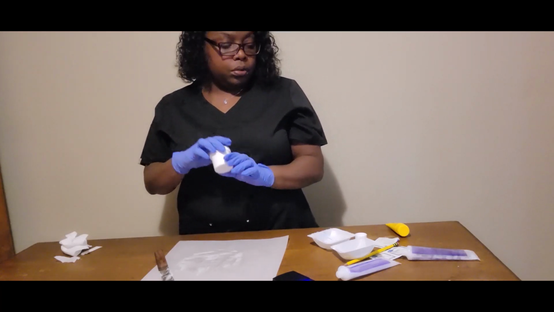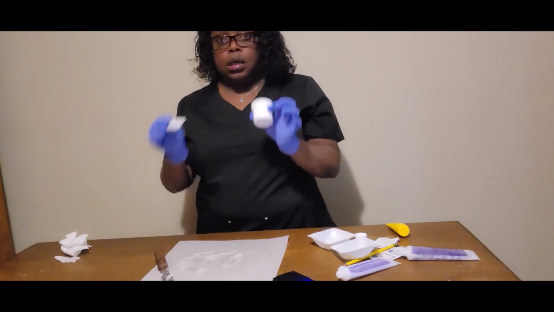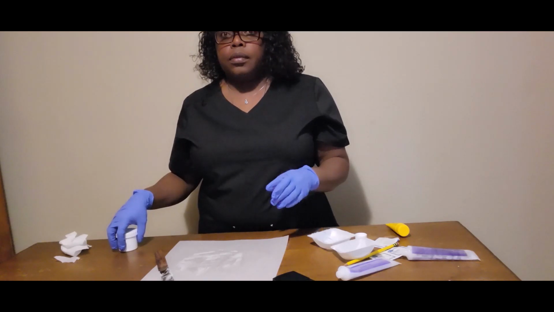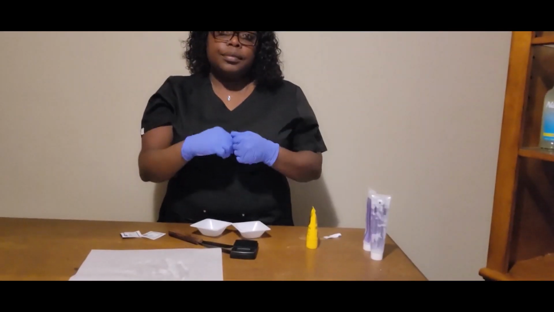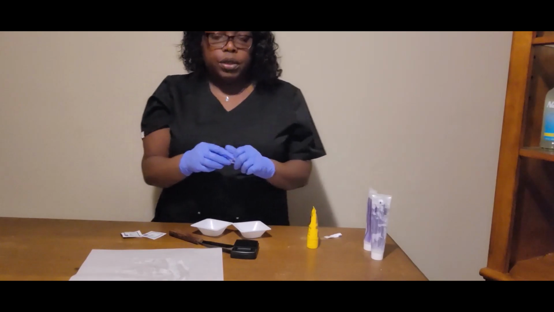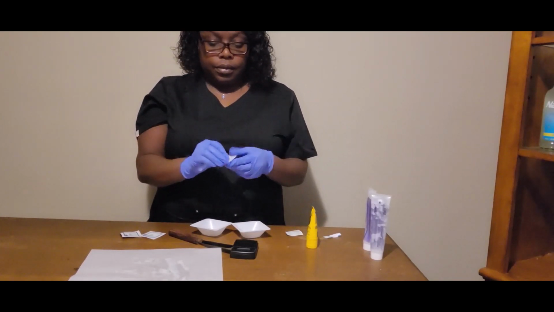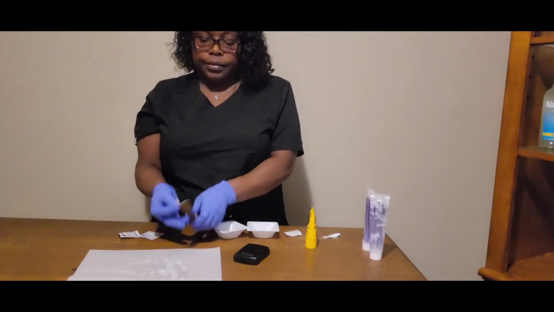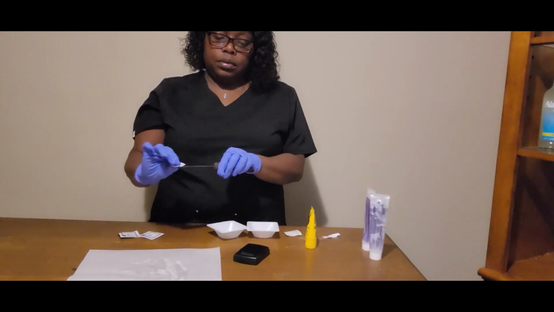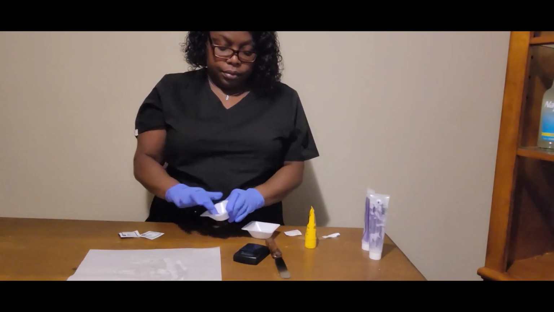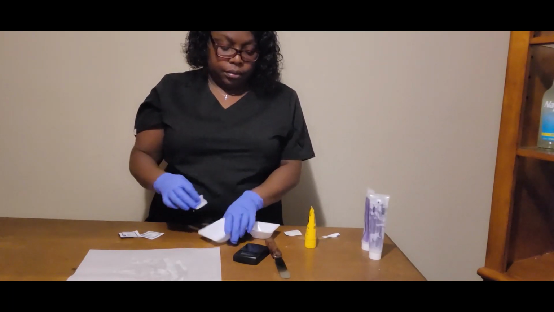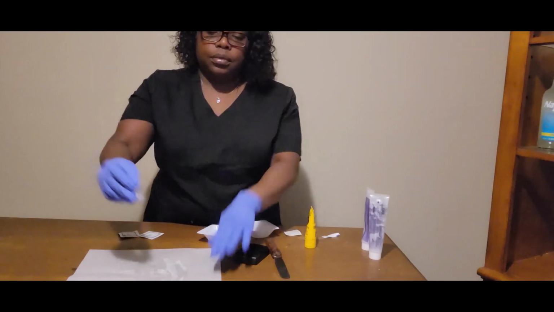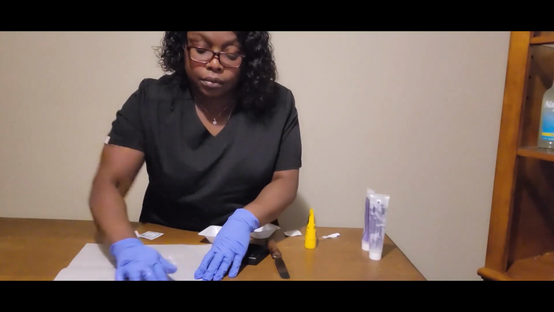Seal the bottle. Apply a label. Okay, we've completed our compound. We're just going to clean up our devices.